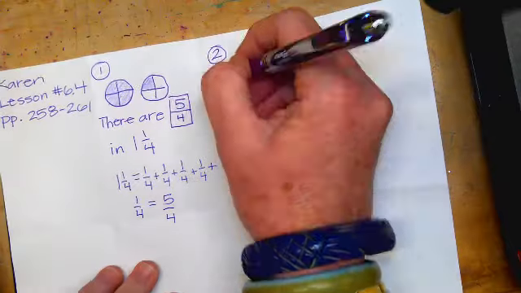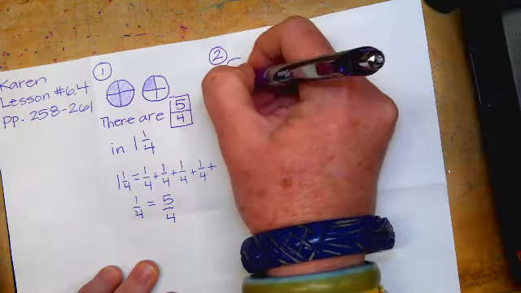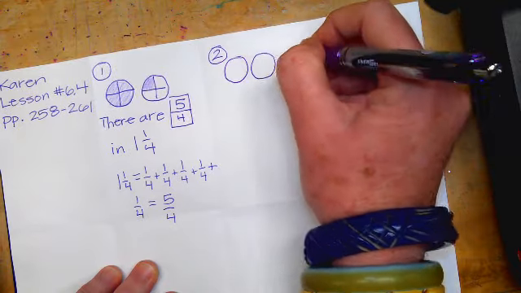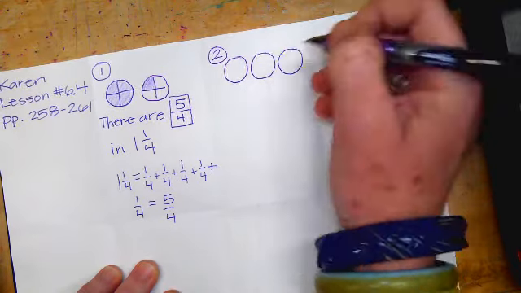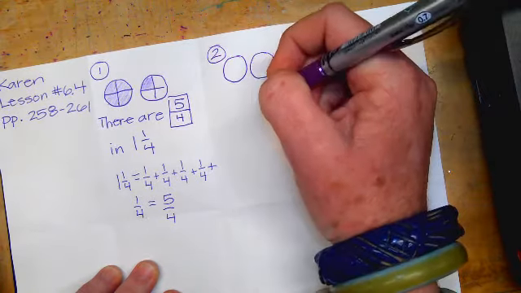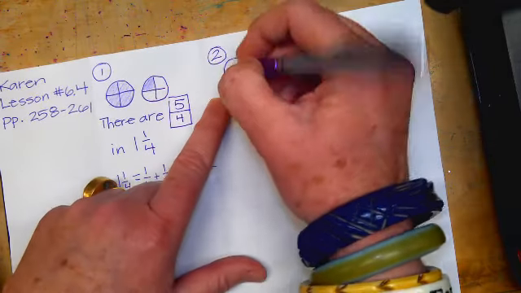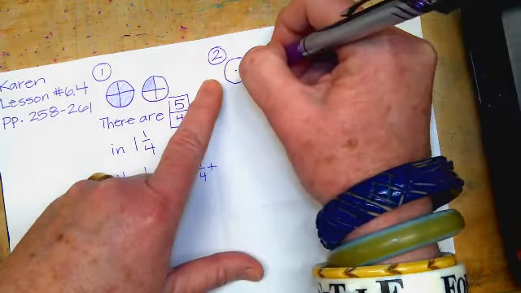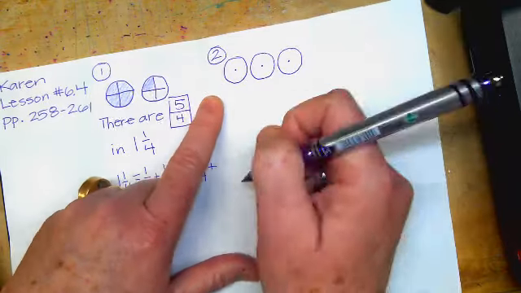Okay, let's look at number 2. Number 2 again has 3 circles. I'm going to make them a little bit smaller because there have to be 3. And they're divided into fifths. And when you make a fifth, you make like a little stick person. So you go to the middle.